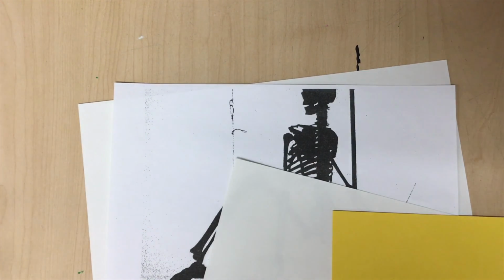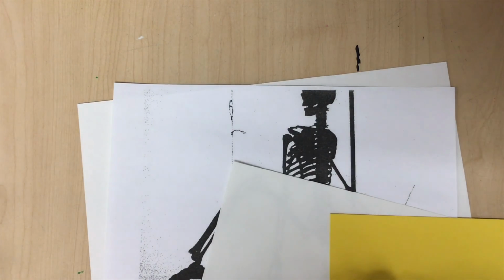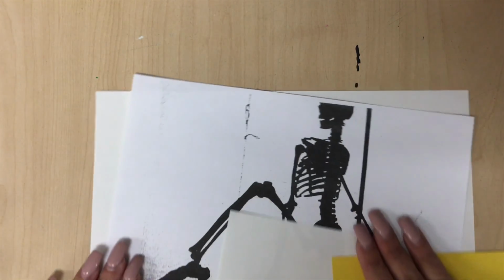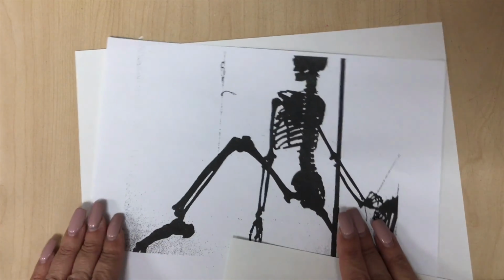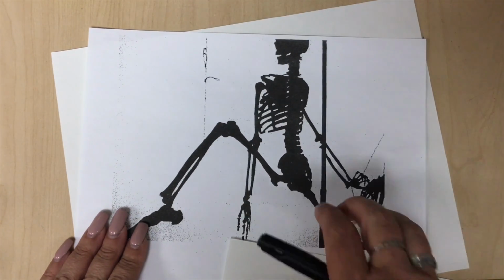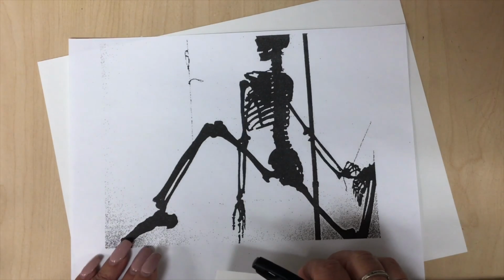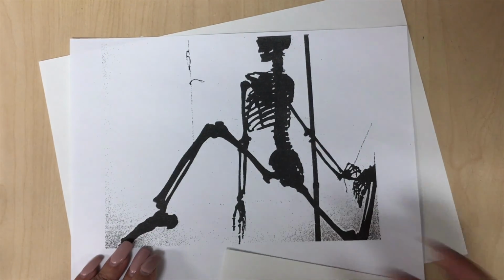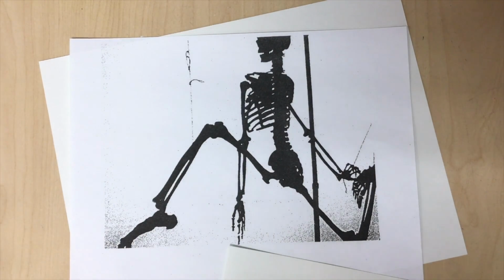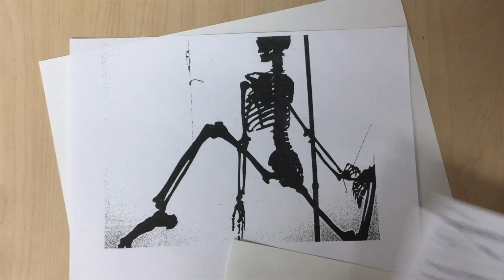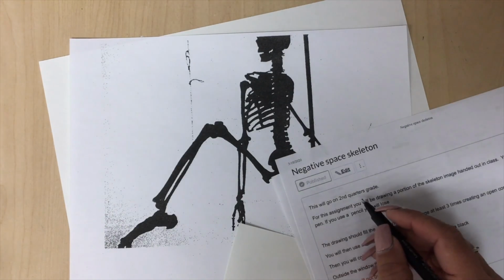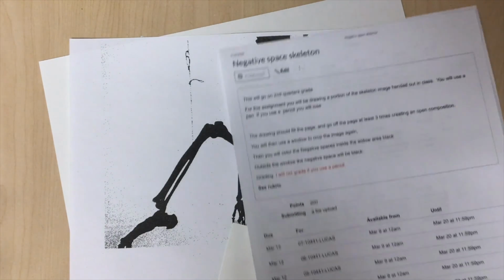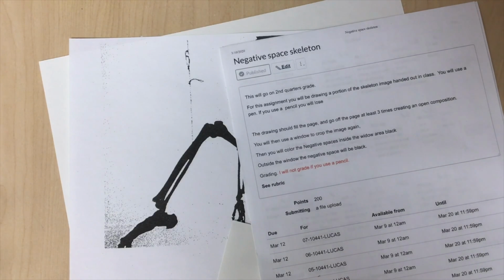Okay guys, so I'm going to show you how to do the negative space skeleton assignment. If you don't have this picture, you can find it in the presentation in Canvas. So for this assignment, it is still on third quarter's grade. Now this says second quarter, but third quarter's grade. You need to draw a portion of the skeleton.